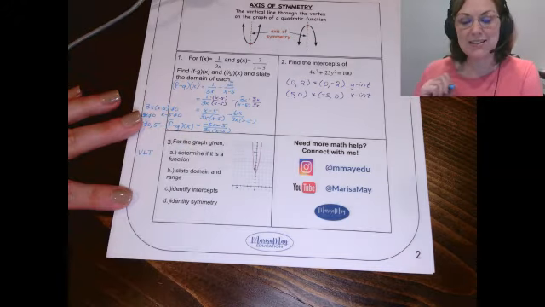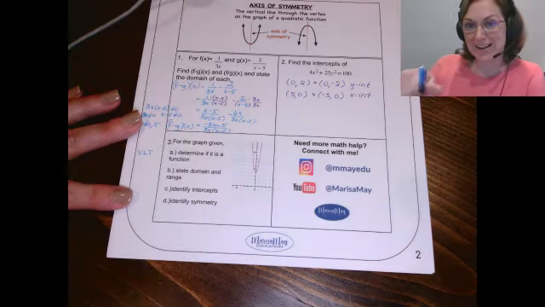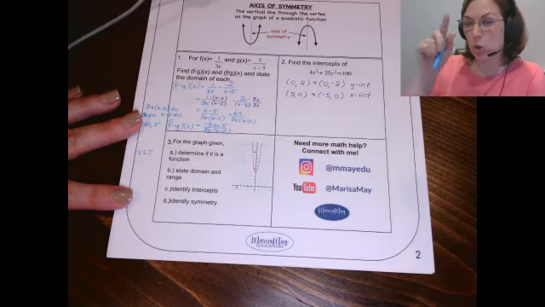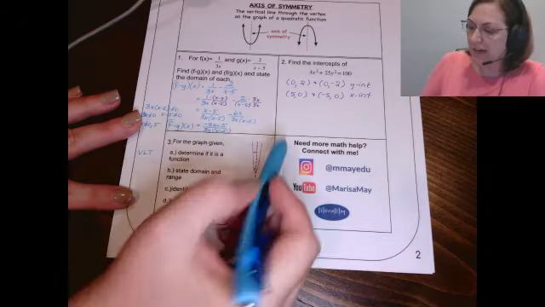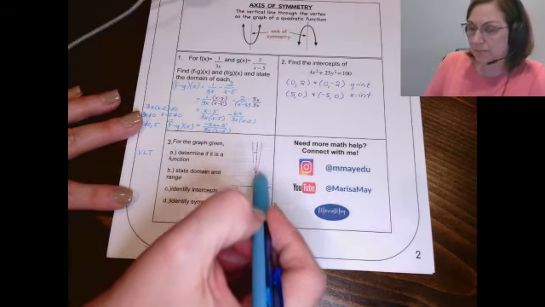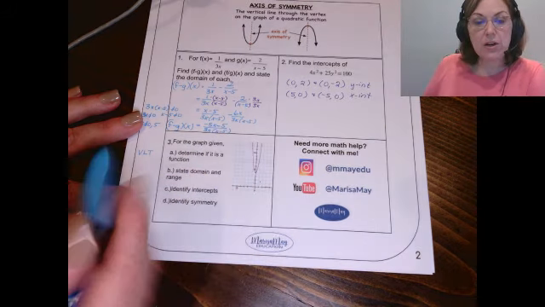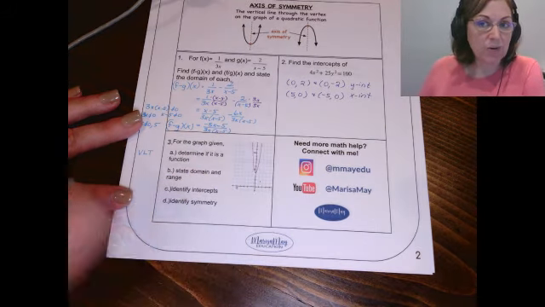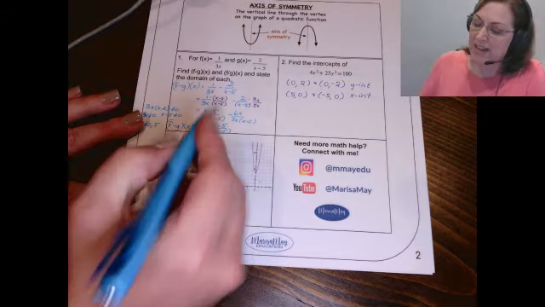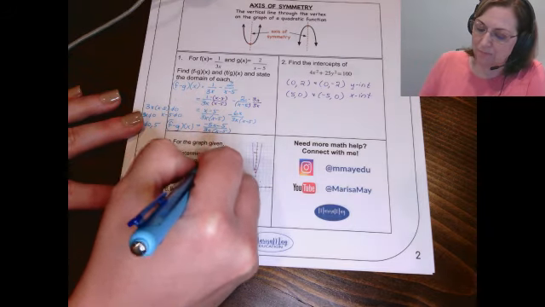The vertical line test says if you could put a vertical line down on this graph and it only hits the graph once, then it is a function. So meaning I could put a vertical line here, I could put a vertical line here. Pretty much anywhere I would put a vertical line would only touch this graph once. That tells me this is a function.